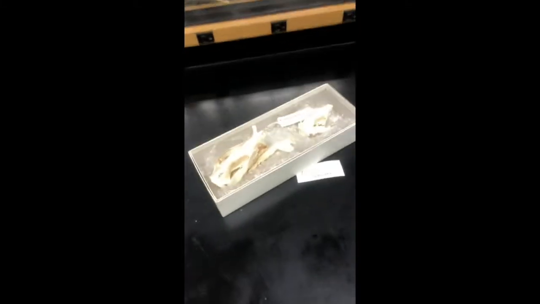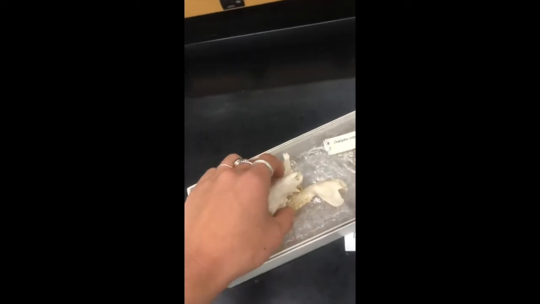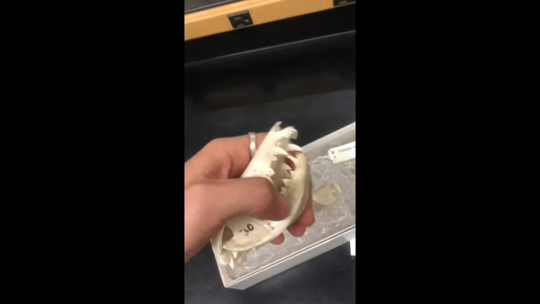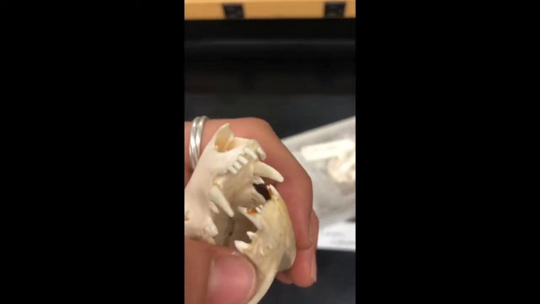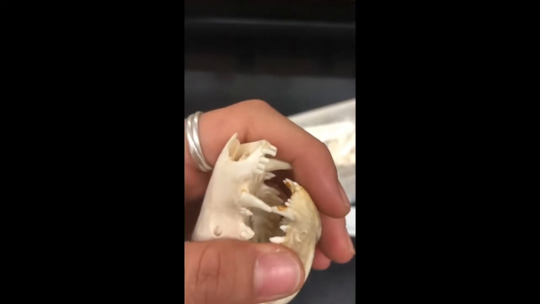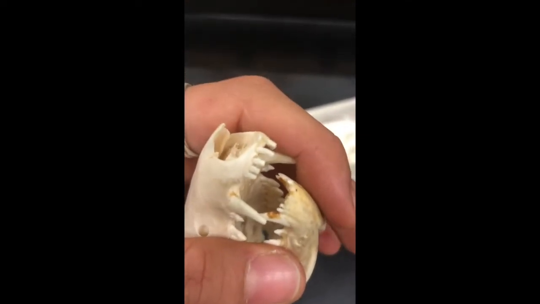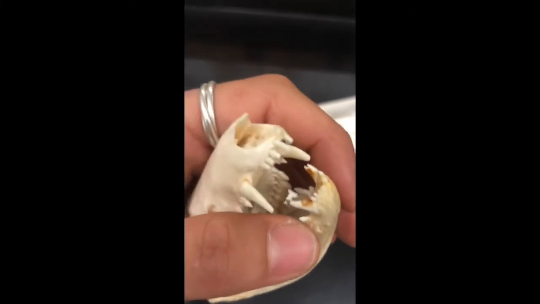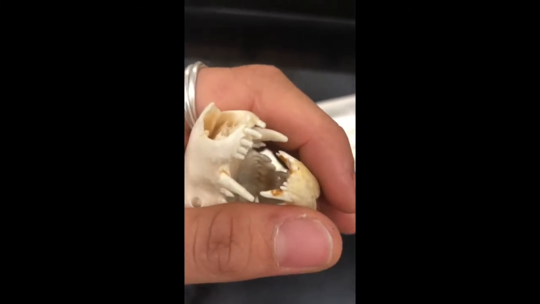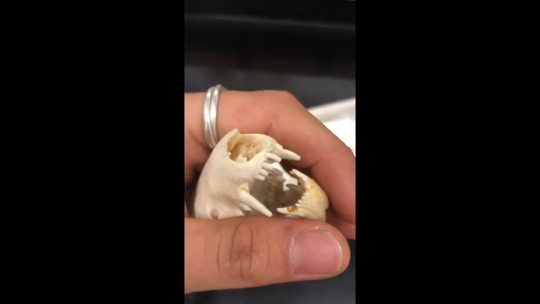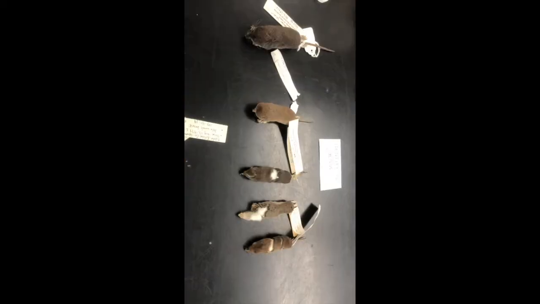Important characteristics for the skull is looking also at the ratio of incisors. So Didelphis has a 5:4 ratio. Sorry, I can't point it out. I'll try to hold it steady. But hopefully you can see that.